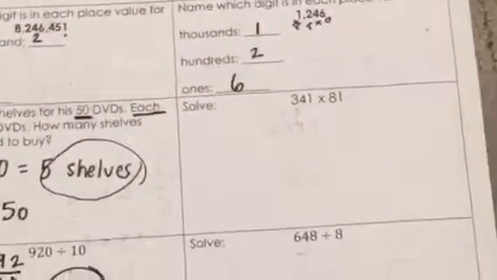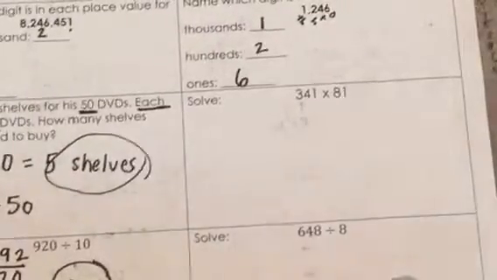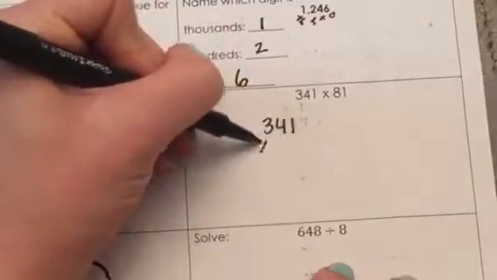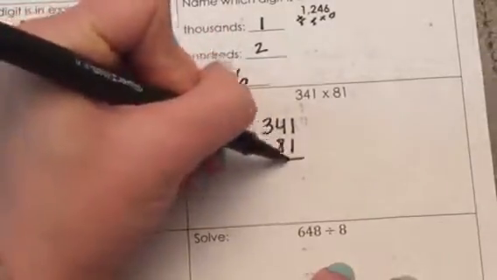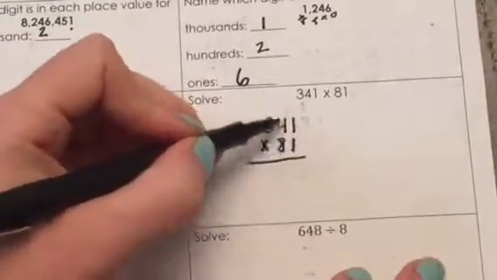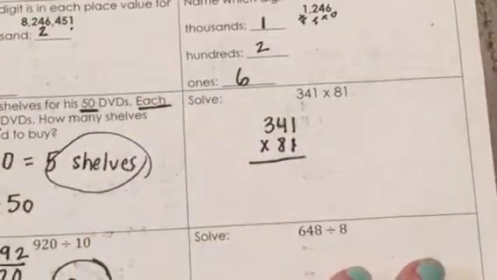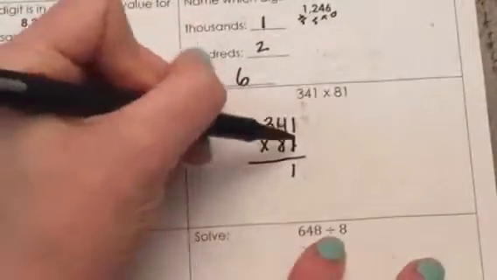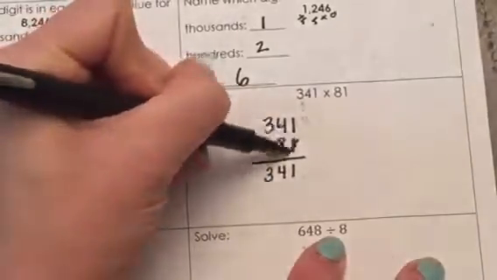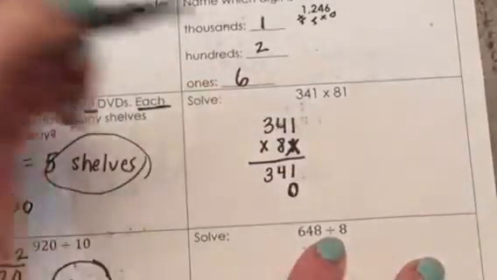Okay, so we have a multiplication problem. And this is 341 times 81. And the first thing I'm going to do is I'm going to set it up. And I'm going to solve this in US Standard Algorithm. I'm going to start in my ones place, and my ones place is going to have to multiply into each of the place values above. So 1 times 1 is 1, 1 times 4 is 4, 1 times 3 is 3. I'm done with that ones place, but I'm going to save its place with 0 the hero.